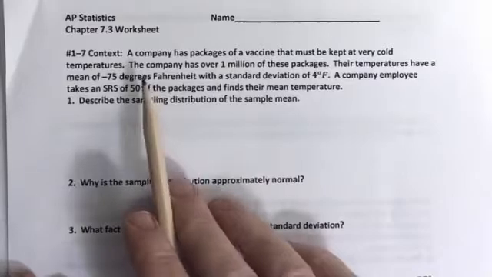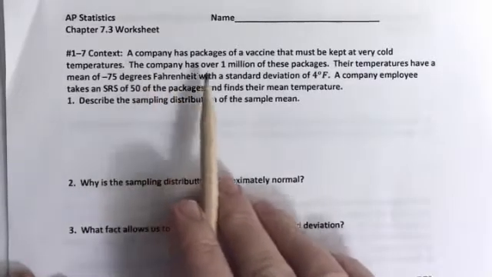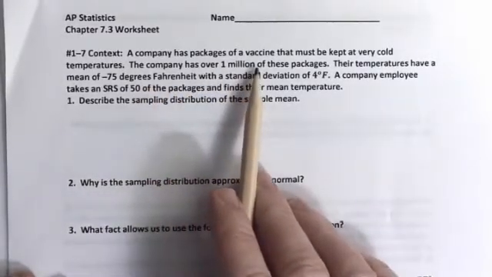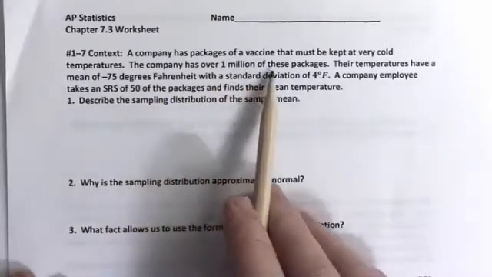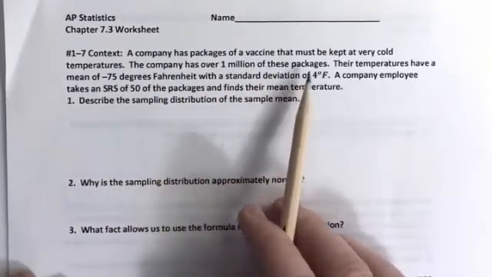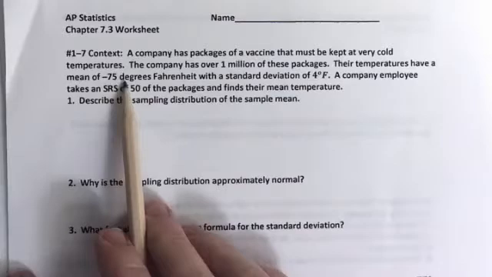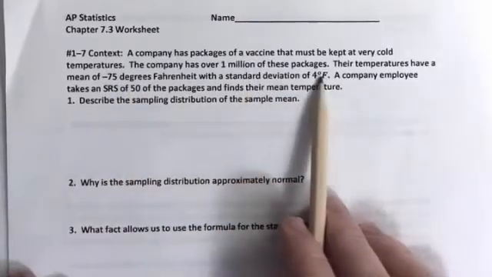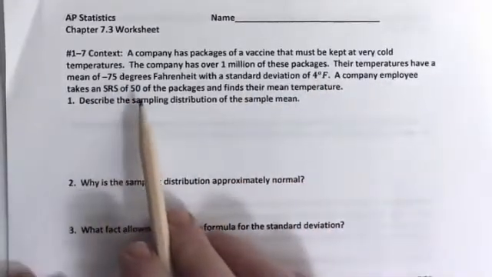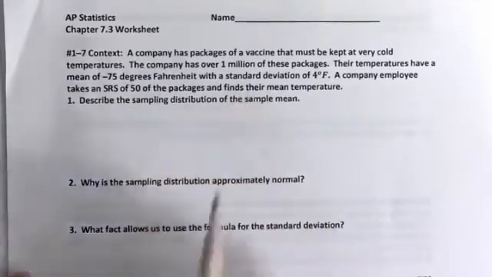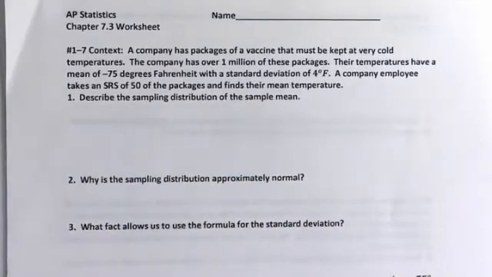So let's look at this. The first context says a company has packages of a vaccine that must be kept at very cold temperatures. The company has over 1 million of these packages. Their temperatures have a mean of negative 75 degrees Fahrenheit with a standard deviation of 4 degrees Fahrenheit. A company employee takes an SRS, a simple random sample of 50 of the packages, and finds their mean temperature. Describe the sampling distribution of the sample mean.